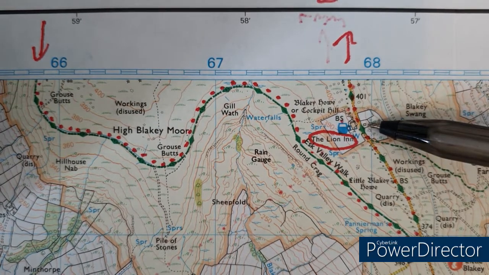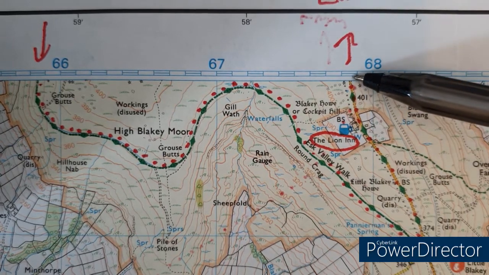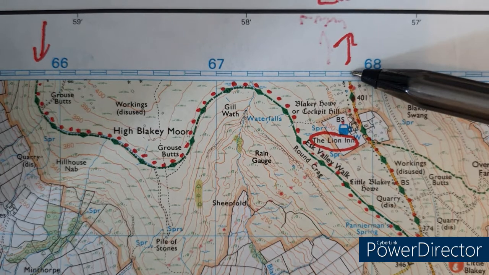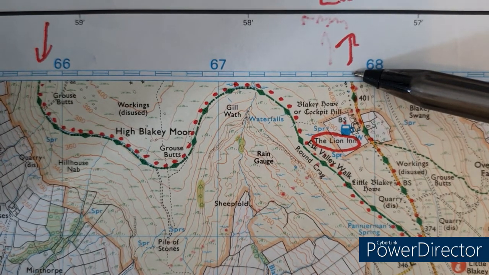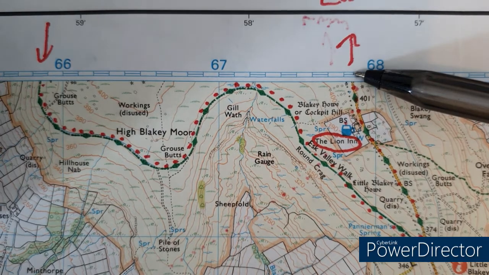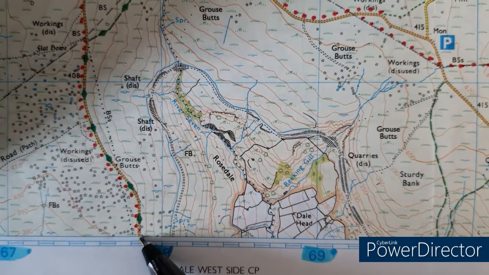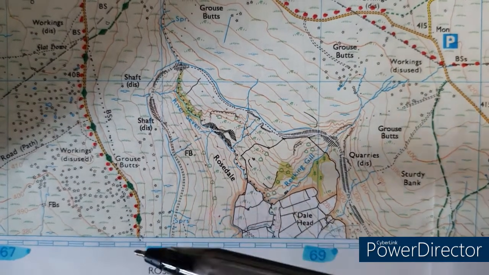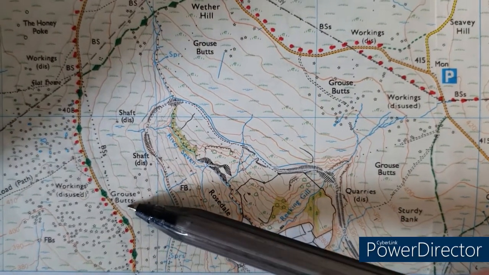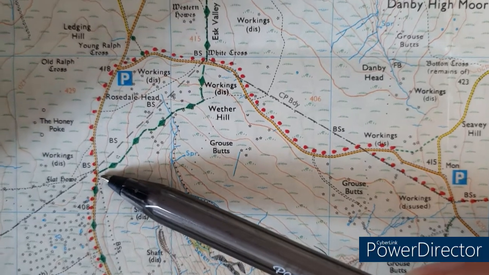So day two, we started after our breakfast at the Lion Inn at Blakey Ridge, and we headed north, carrying on the same direction we were on the morning, where we go off the south sheet and back onto the north sheet. So I'll just quickly flip the page now. So we're back on the north page where we're carrying on the main road after leaving the Lion Inn at Blakey Ridge. We follow the main road along the verges until this point.